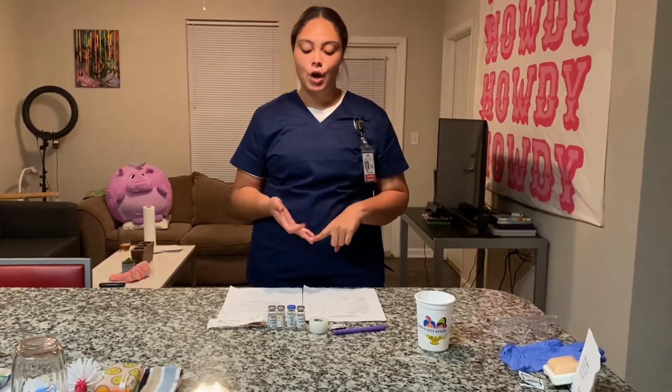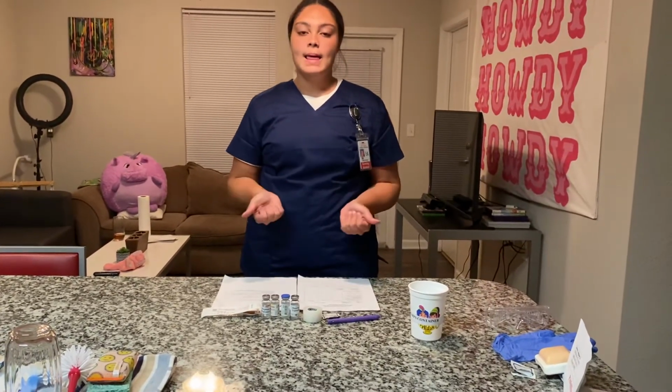Okay, so the first thing I'm going to do is ensure that there's no distractions. So I'm going to close the medication room door. I'm not going to answer any phone calls. I'm not going to have any conversation with colleagues unless it has something to do with the administration of medicine. And then I'm going to follow my agency's no interruptions policy.